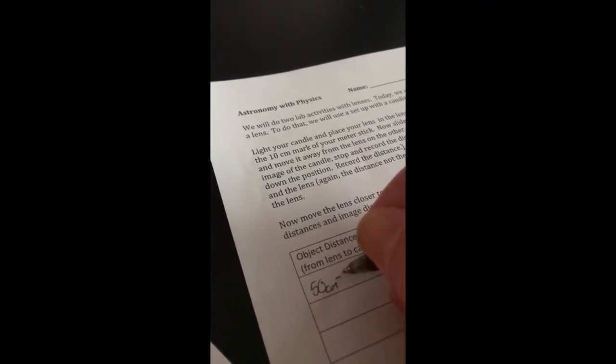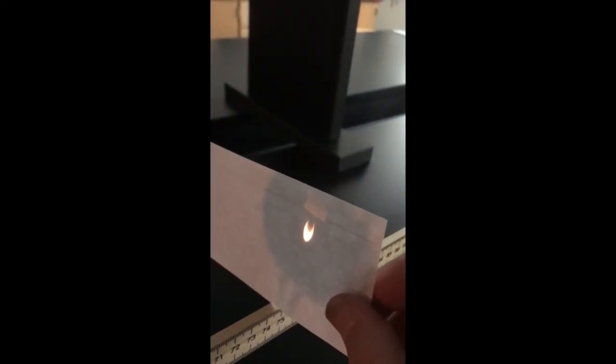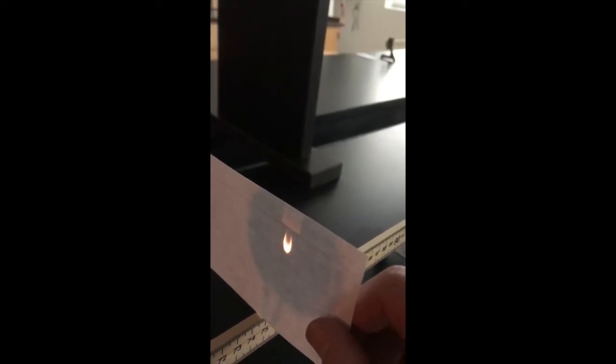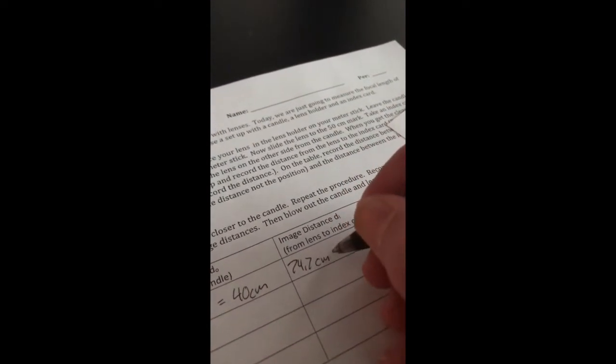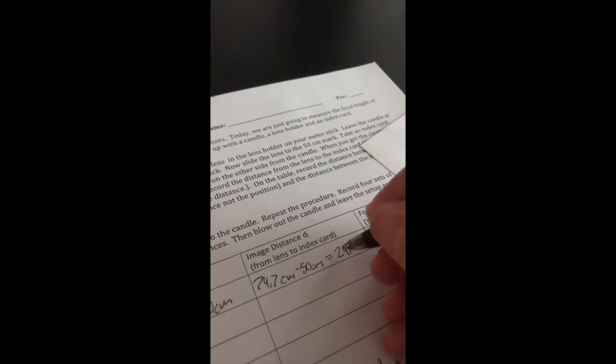Okay? So I'll write this stuff down, and what I'm going to point out is that we're starting with the lens at 50 centimeters, but the candle is at 10 centimeters, so the object distance is only 40 centimeters. The image was at 74, what did I say it was? 74 point something. Let's hold it there again and find it. Yeah, it looks pretty good. 74.7. So we'll say it was at 74.7 centimeters. But the lens was at 50 centimeters. So the image distance is 24.7 centimeters, right? 24.7. Okay, so we have the object distance and the image distance.